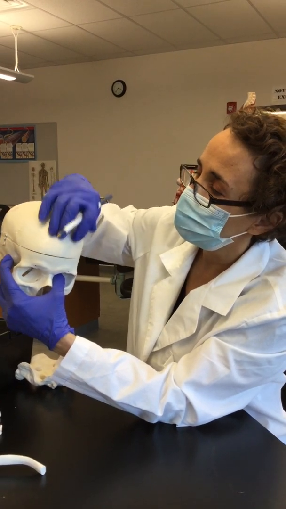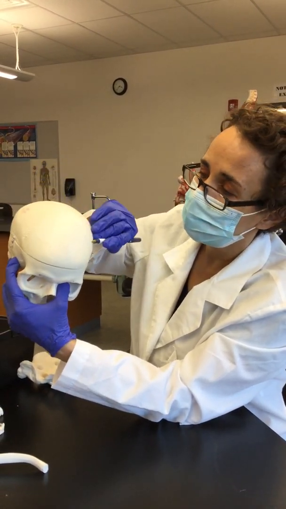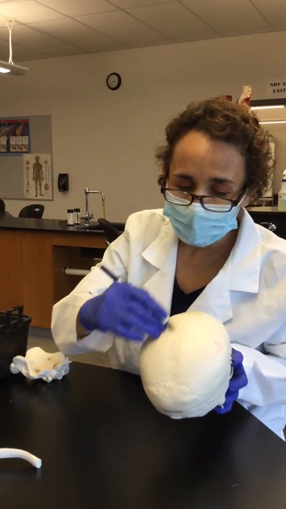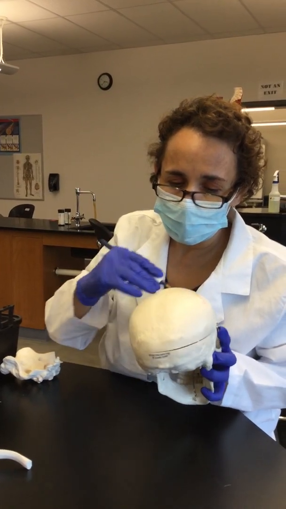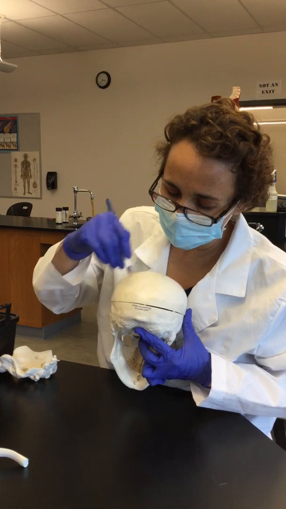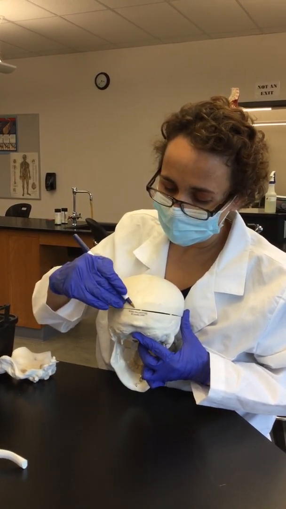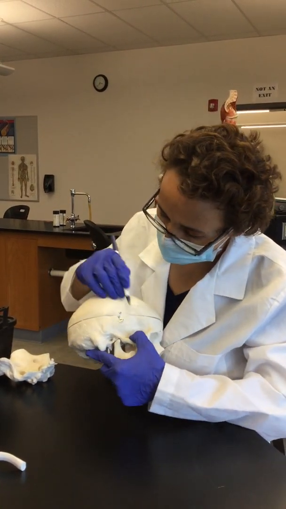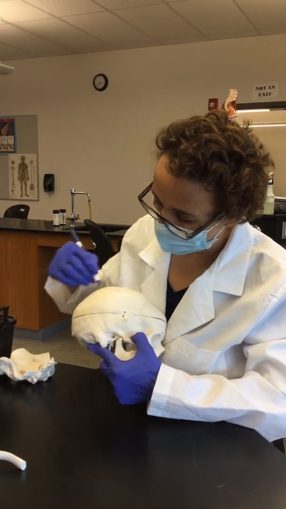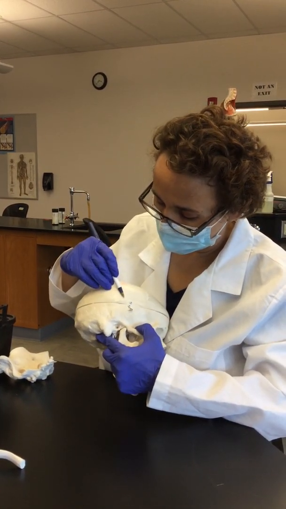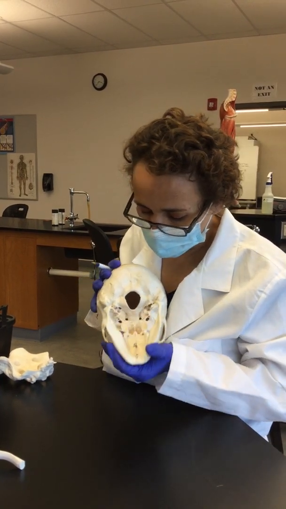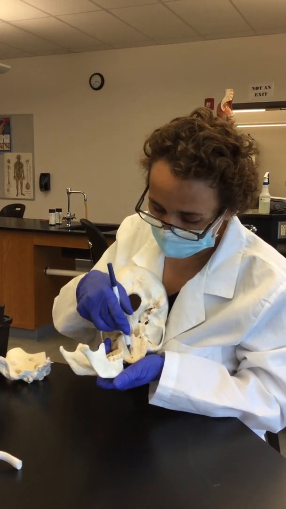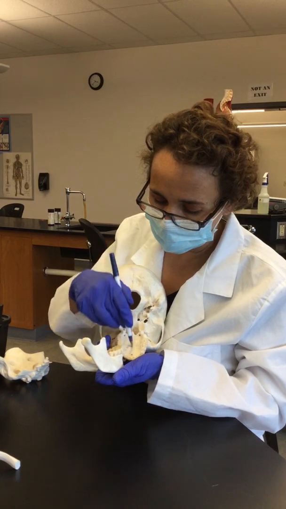So this connection between the frontal and the two parietals is called the coronal suture. And then this connection between the right and the left parietals is called the mid-sagittal suture. And then this connection that is like an inverted V shape between the occipital and the parietal bones is called the lambdoid suture. And then the suture between the squamous region of the temporal bone and the parietal is the squamous suture. And this connection in the hard palate is called the mid-palatine suture.